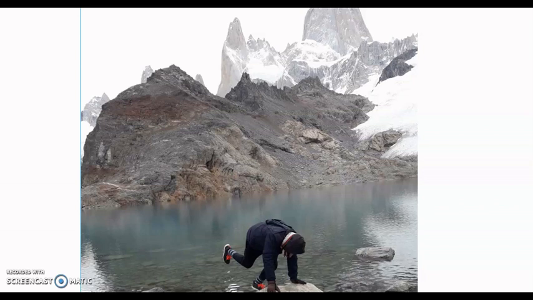some questions pop up immediately, like where was the photo taken? Who is that person? Is that person all right? Is he or she having fun? Oh, the water is so clear. What about the mountains? Where is the place? What time? Was it winter? Was it summer?